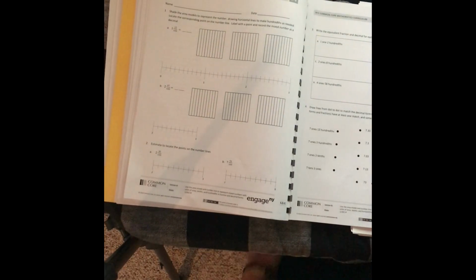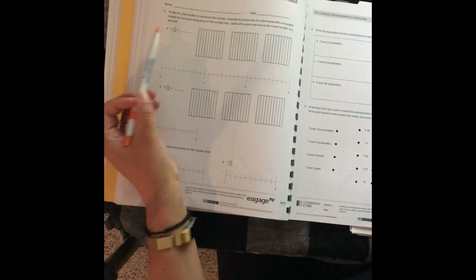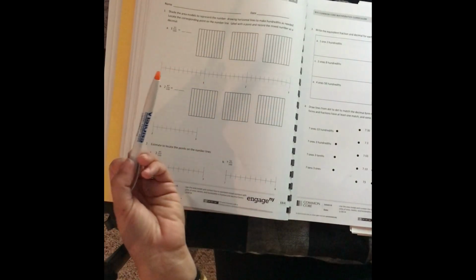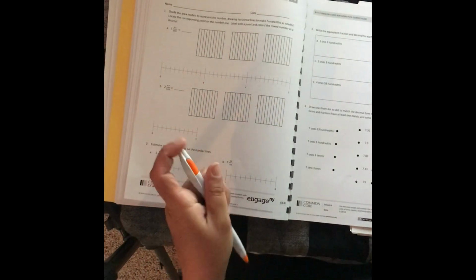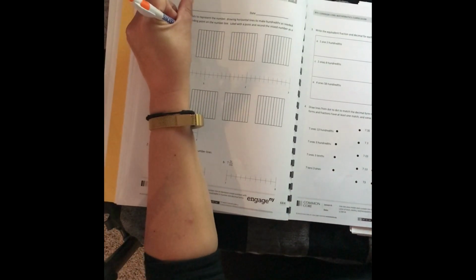We're talking about mixed numbers, converting them into a mixed number with a fraction, and turning it into a decimal. So we're just going to show how we can convert that and take this fraction using an area model or a number line to make the number. So let's first start with 1 and 15 hundredths. That means we have 1 and 15 hundredths.